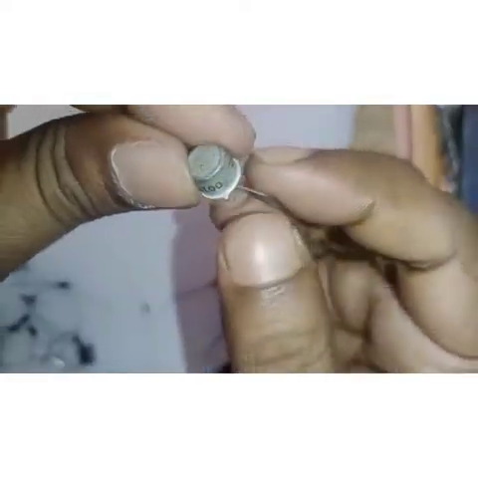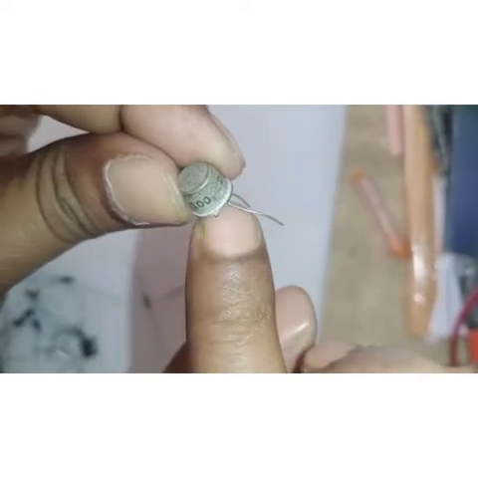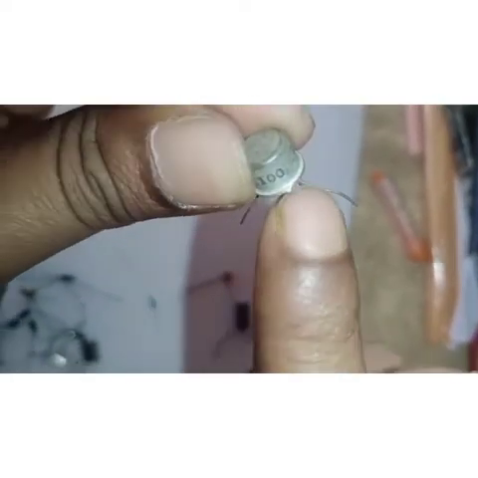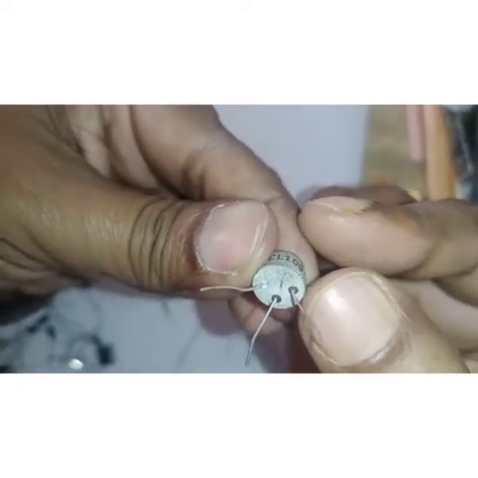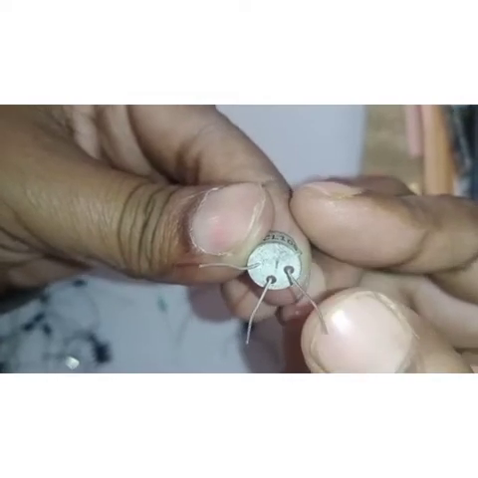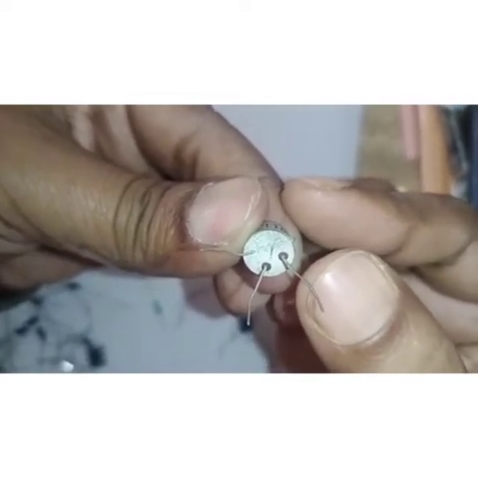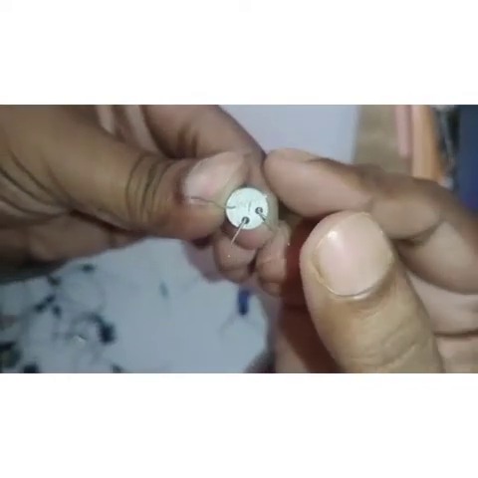So the terminal nearest to this notch is called the emitter. All of you can see this. This is the notch and this is the nearest terminal. So it is the emitter. Okay.